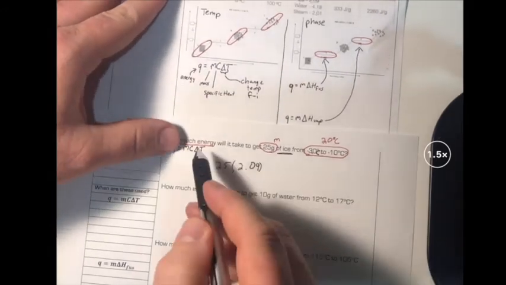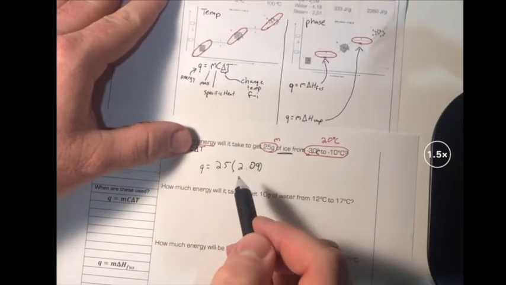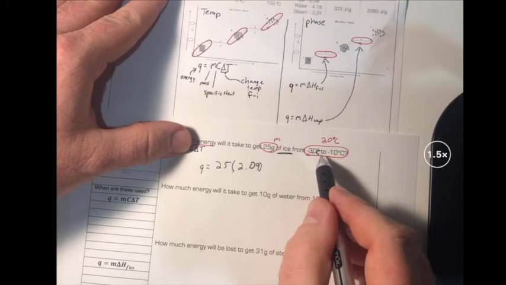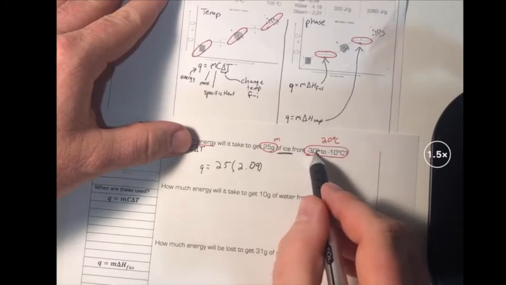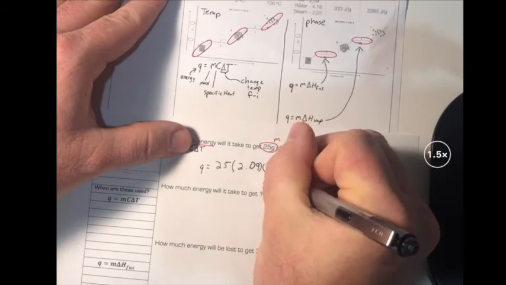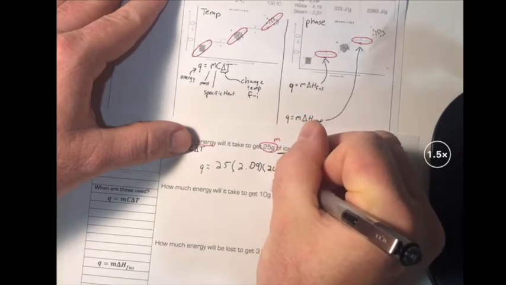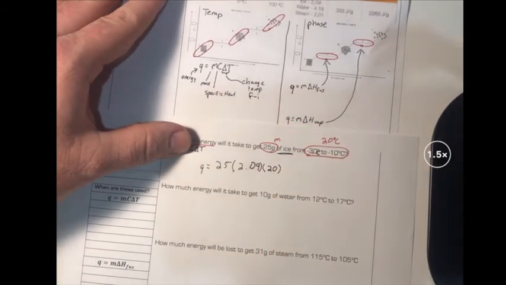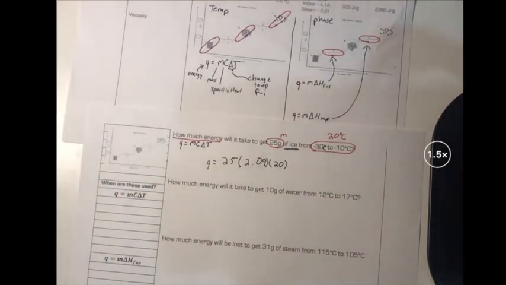And we multiply it by our delta T, our change in temperature, from negative 30 to negative 10, so a change of 20 degrees. Awesome. Now I'll let you go and get Desmos and do your own values there.